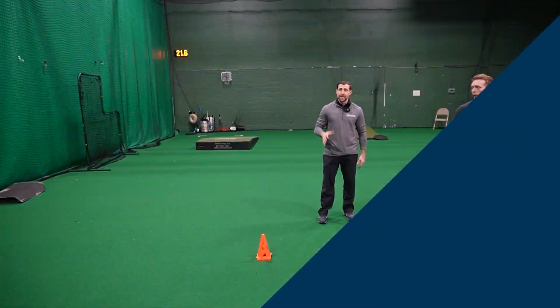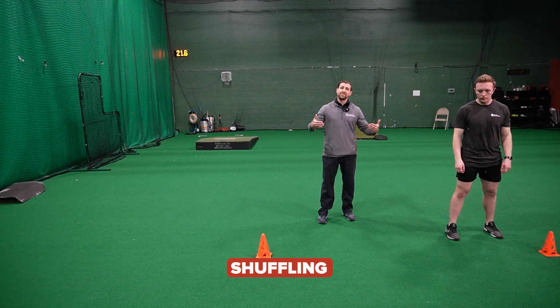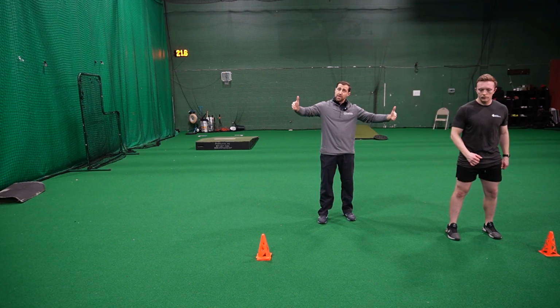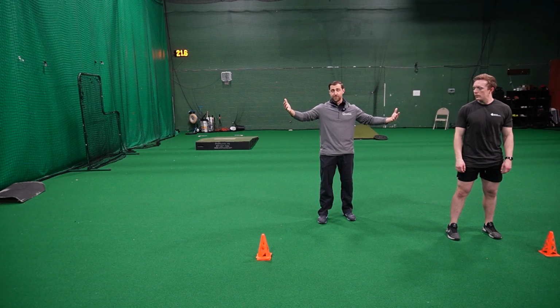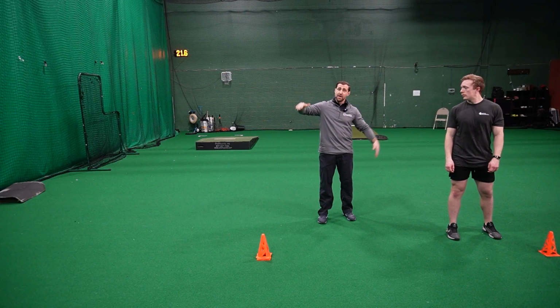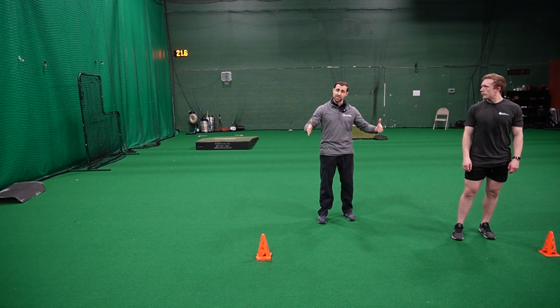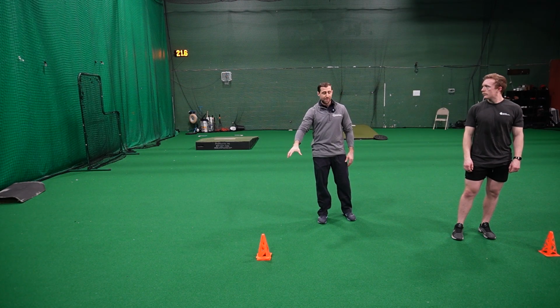Good job, Jacob. Next, we're going to go to some shuffling drills. Essentially, we just have 2 cones. If you want to make this drill easier, bring the cones a little bit closer. If you want to make the drill a little harder, bring the cones a little further apart. The reason being is that if you have more space between the cones, within reason, athletes pick up more speed and have to decelerate with more speed, right? So start the cones nice and close, and over the course of time, we can make them a little bit wider. The first drill we'll do is shuffle, and then we're stopping right here, all right?